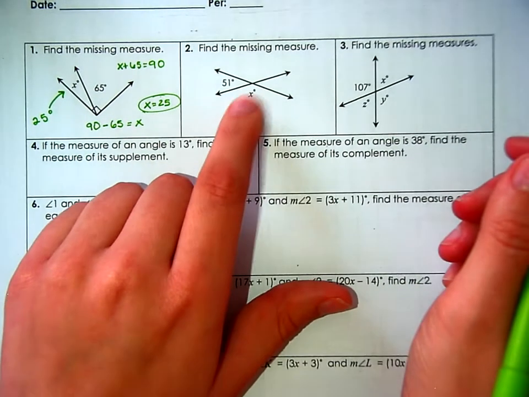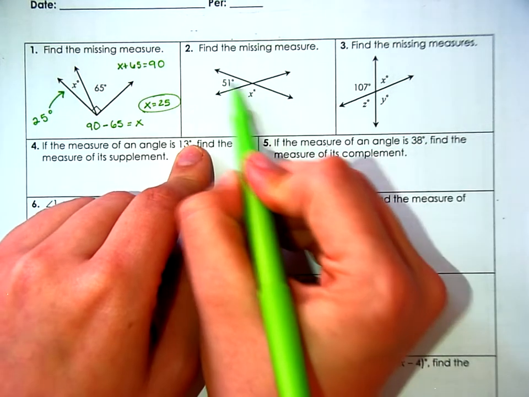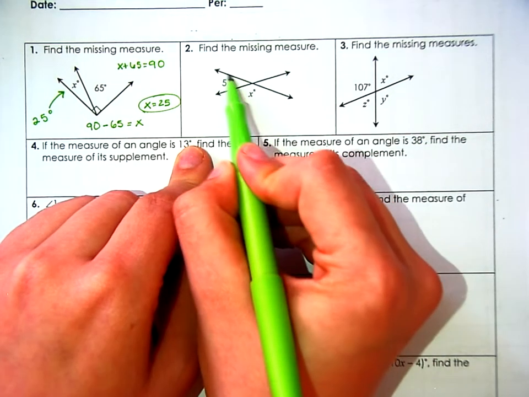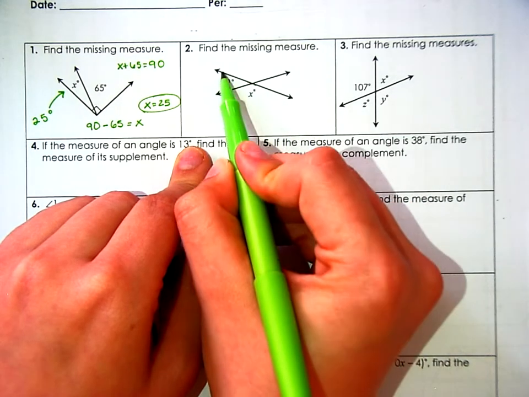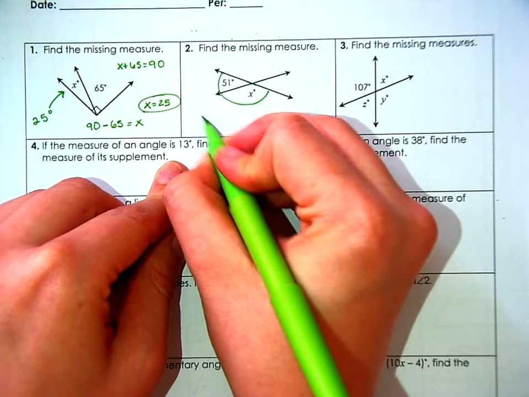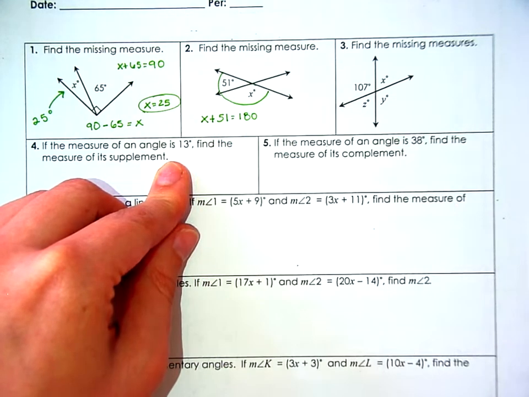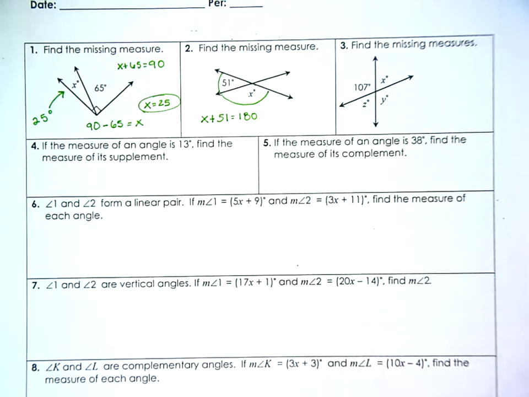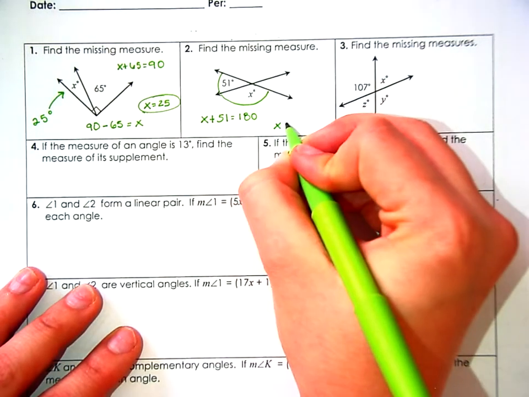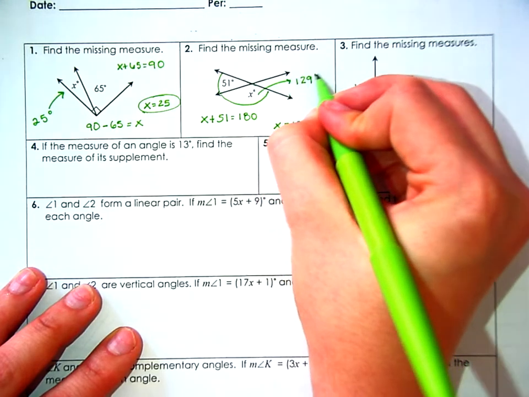Okay, next one, we do not have a right angle, but what we do have is a linear pair. So I've got two angles next to each other. They're adjacent, and they create a straight line. So I know that these two angles have to add up to 180. So I've got x plus the other angle is going to be a total of 180 degrees. In order to solve for x here, I've got to do 180 minus 51, and that's going to give me 129 degrees. So this right here is 129 degrees.